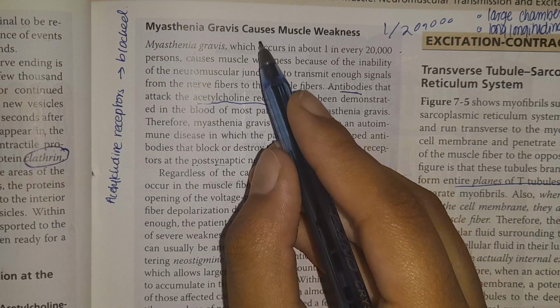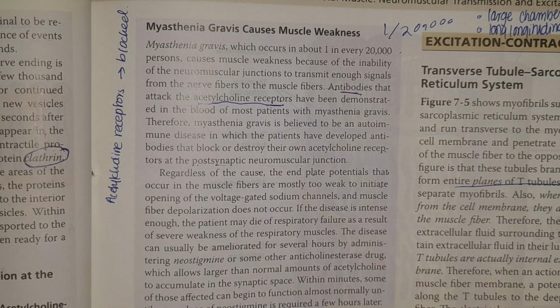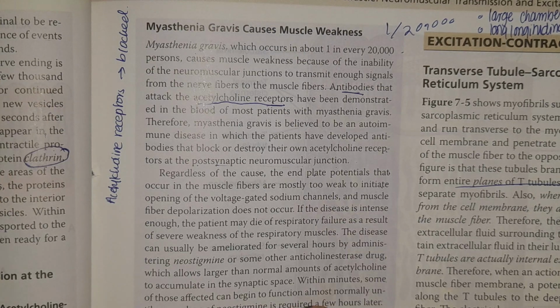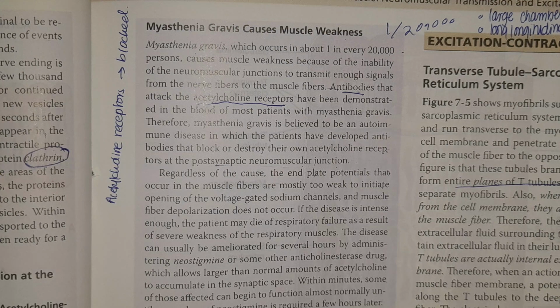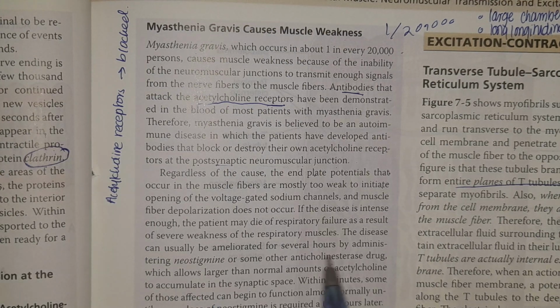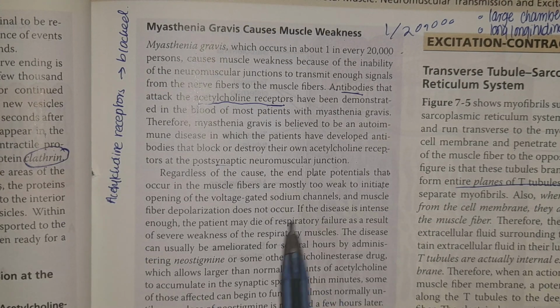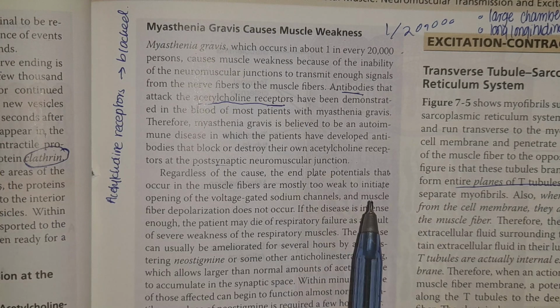So what can we do to excite this muscle? We can use drugs that have a similar action to acetylcholine, or we can also use drugs that block acetylcholinesterase.